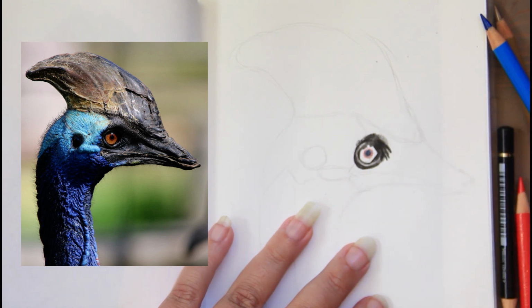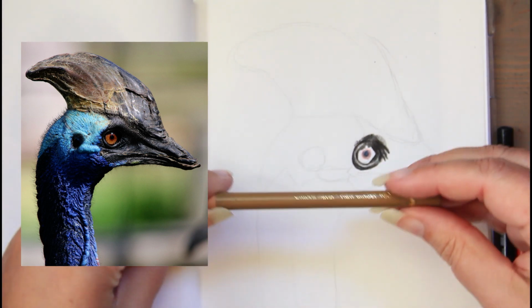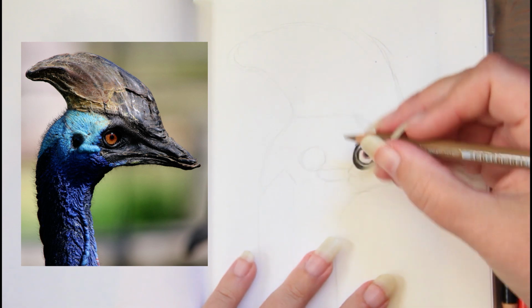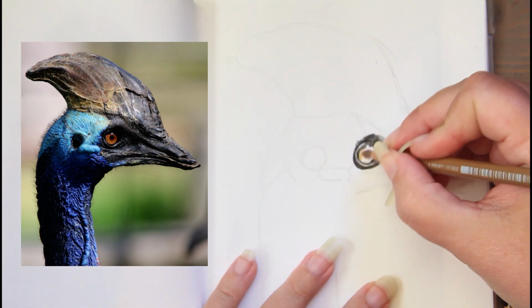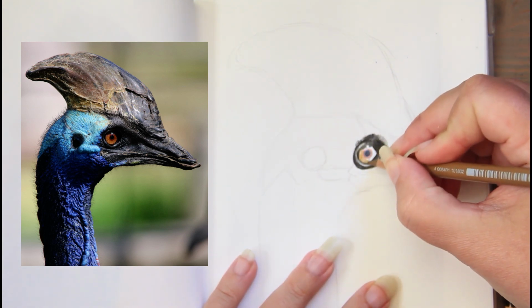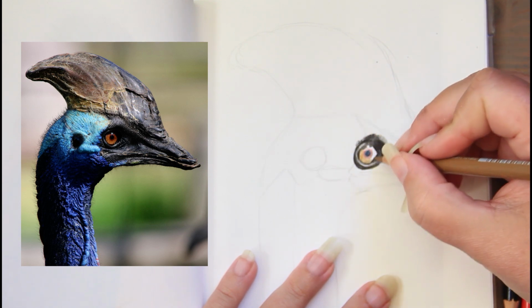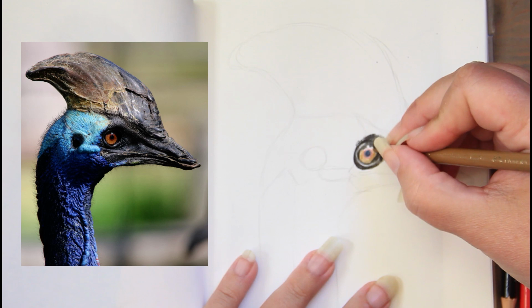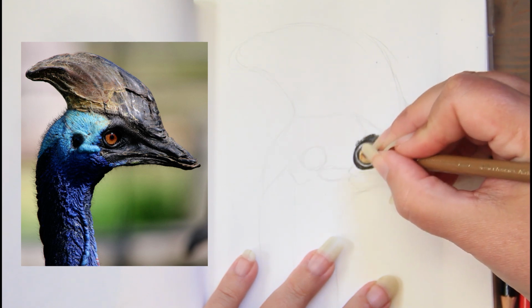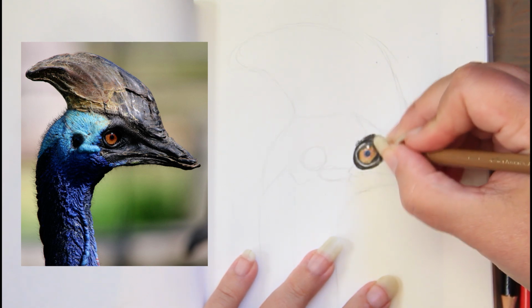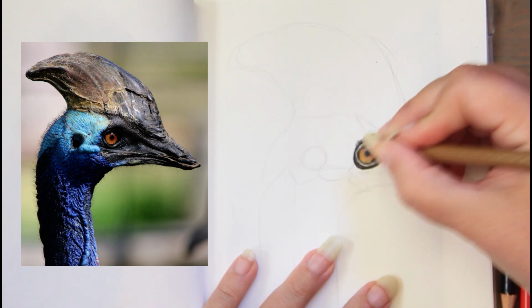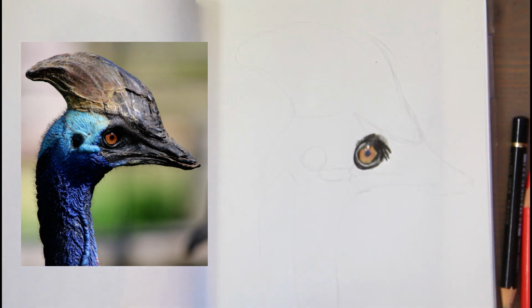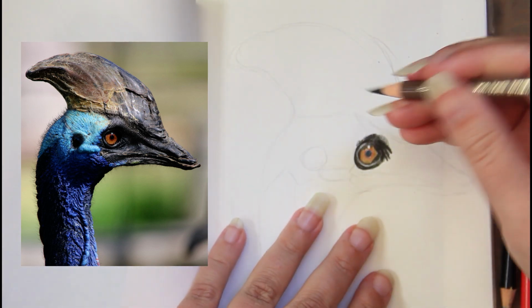I don't want it too red. And then I'm going in with my raw umber. I use raw umber a lot. I love this color. Very underrated color. Okay, and then there's the little eyeshine dot. It is hard to see the ring around the eye, so I need to add more brown.